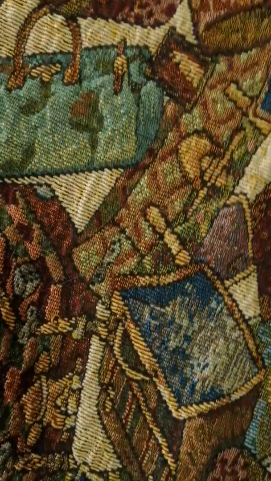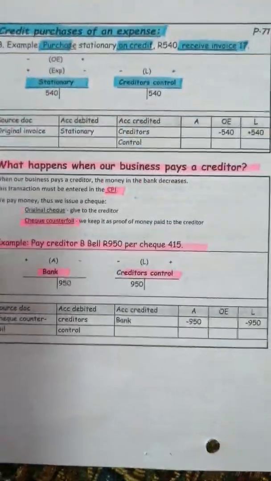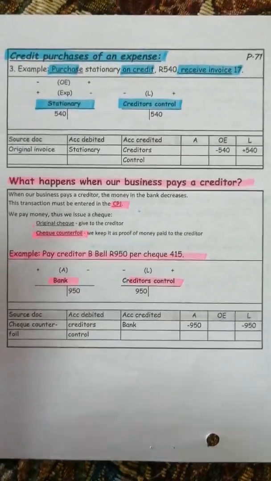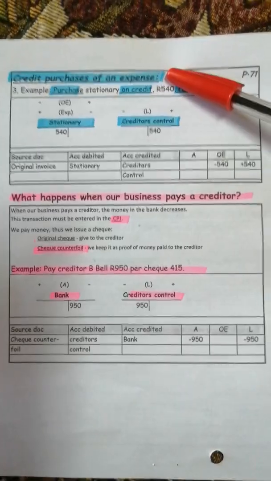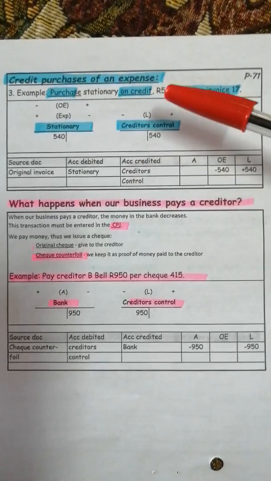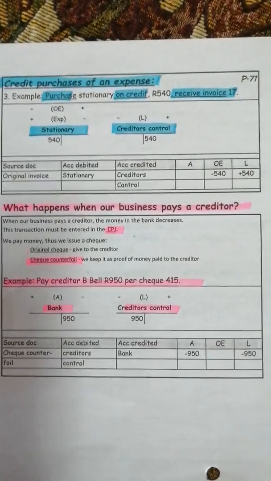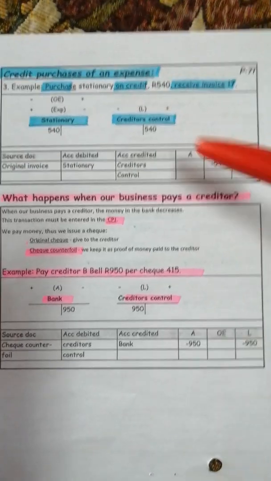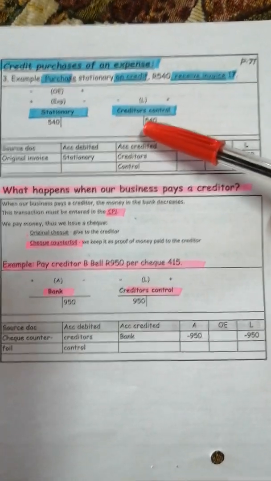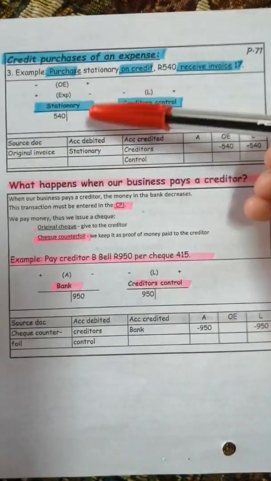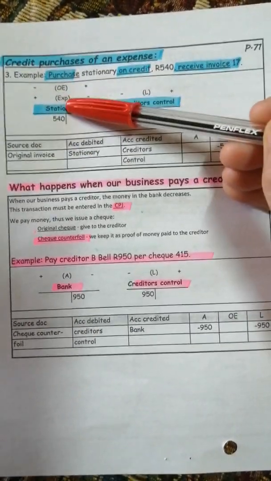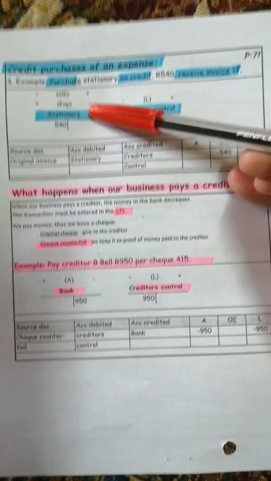Okay, then when we look at the next page, what happens if you purchase an expense? For example, you purchase stationery on credit for 540 Rand and you receive an invoice. What did you purchase? You purchased stationery. Now you'll remember that stationery is an expense and expense is plus minus.